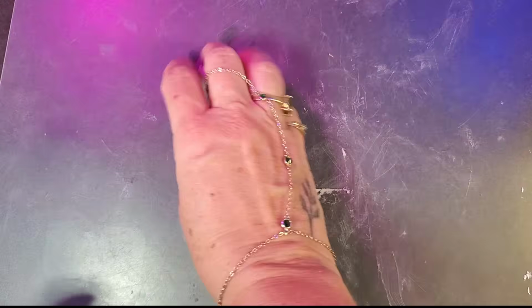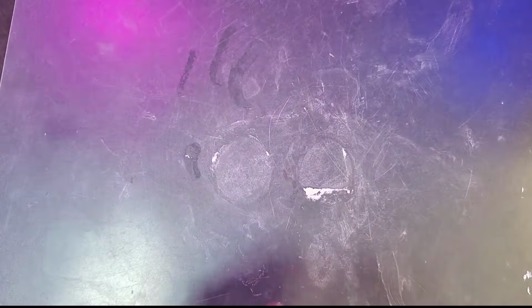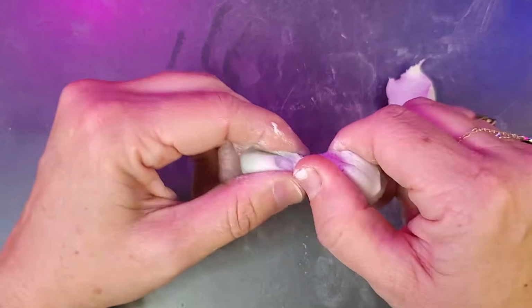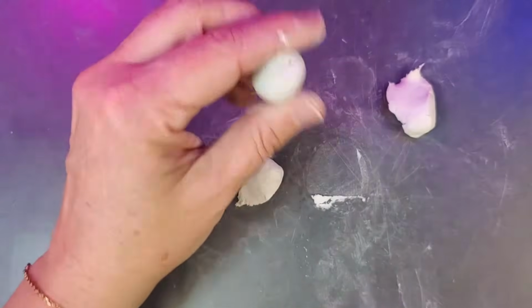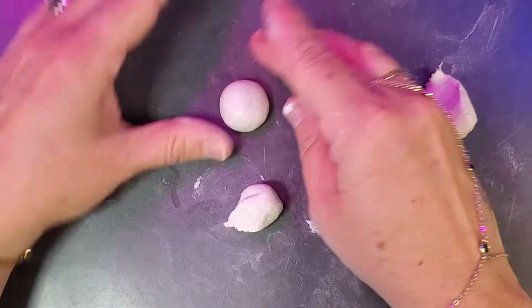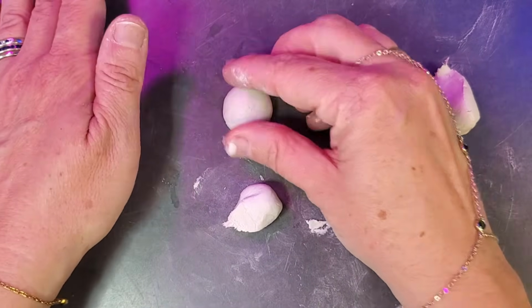My next step is to make the creature's eyeballs. I'll need those to dry before I can add them to his face. I'm sculpting these bits with DOS air dry clay. I really recommend this clay. It's my favorite air dry clay. I'll leave a link for this and my other supplies in the video description.